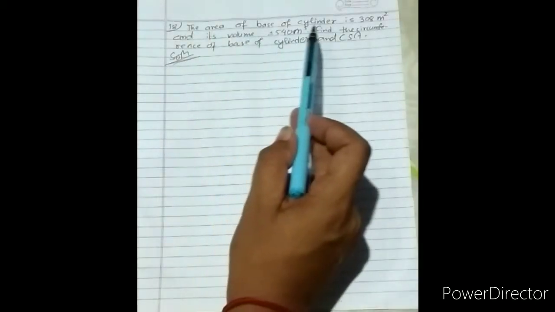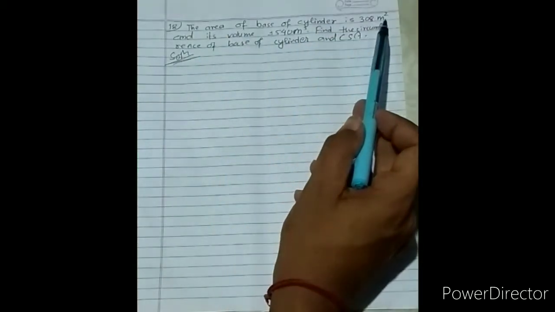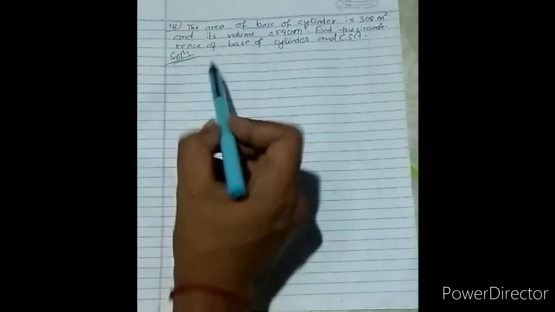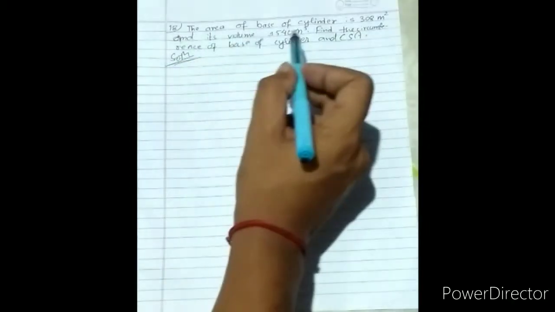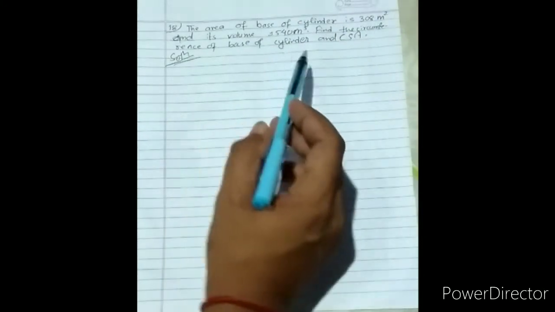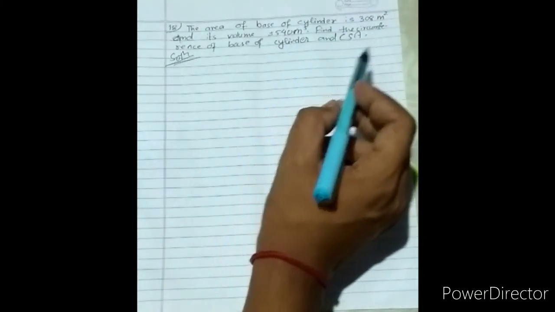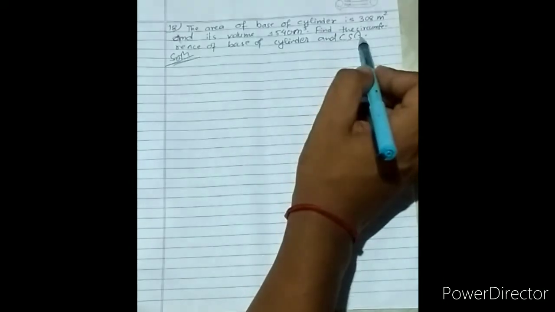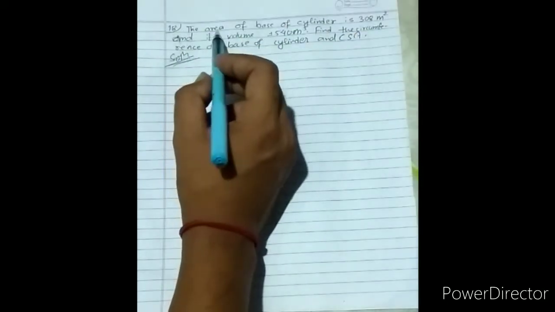Next question of cylinder is, the area of base of cylinder is 308 meter square and its volume is 1540 meter cube. Find the circumference of base of the cylinder, and as well as you have to find curved surface area. What is given there?